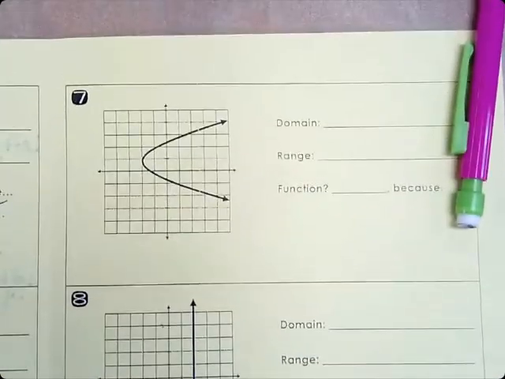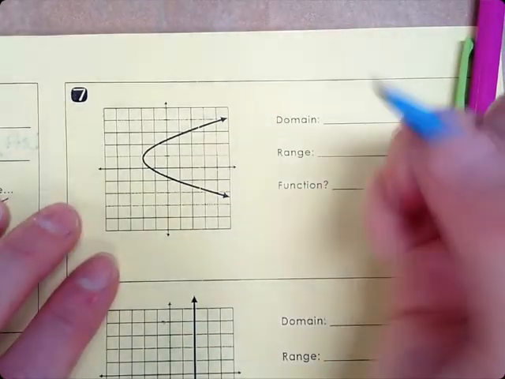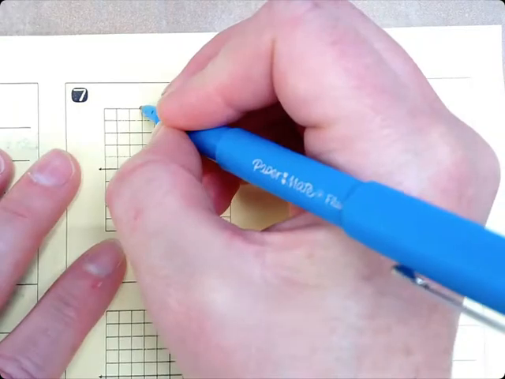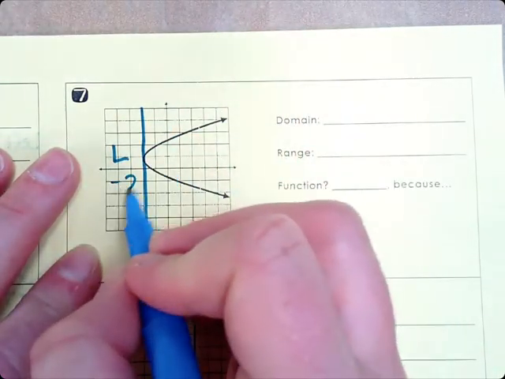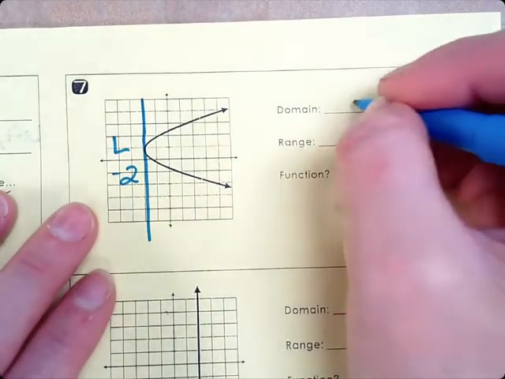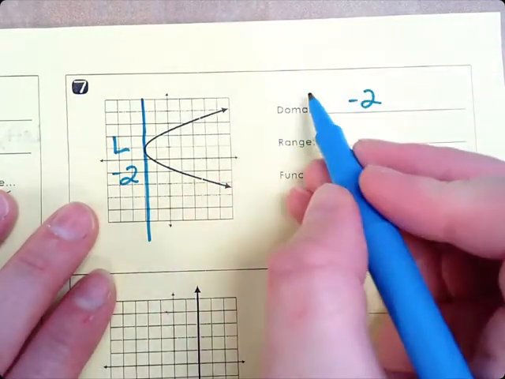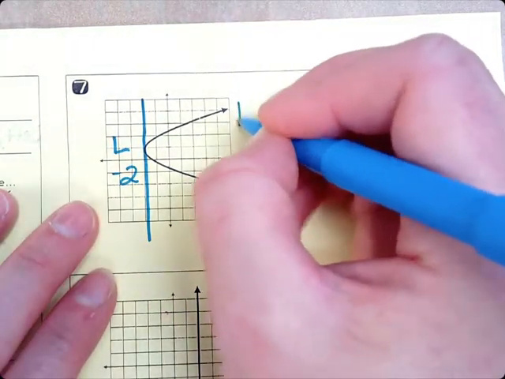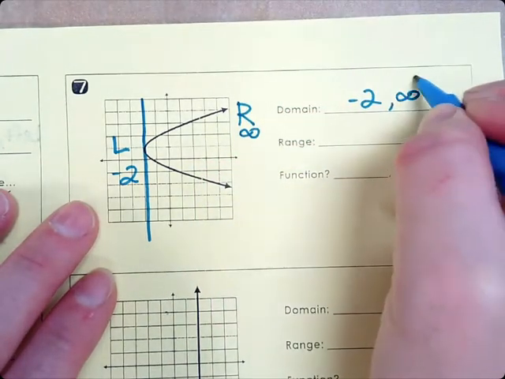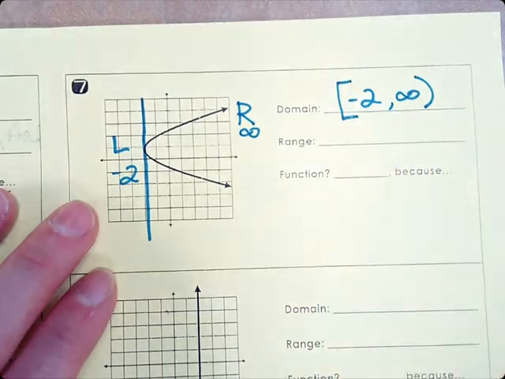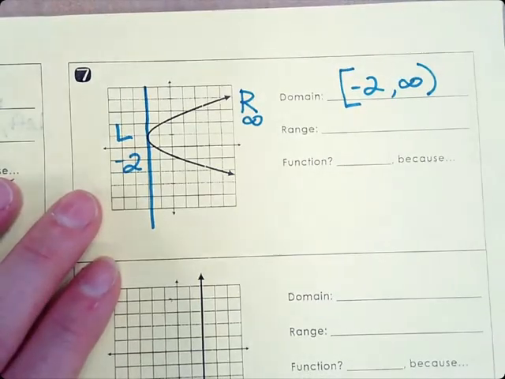Let's look at number 7, left to right. So I'm going to go left over here, and that is at -2. We can put a fence, but the right side, it's continuing on and on forever. So anytime it goes right, it's going to go to infinity. Bracket goes around -2 because it actually does touch it.